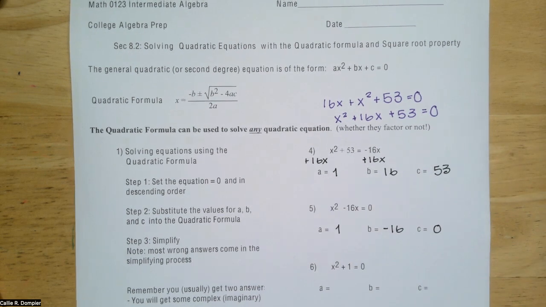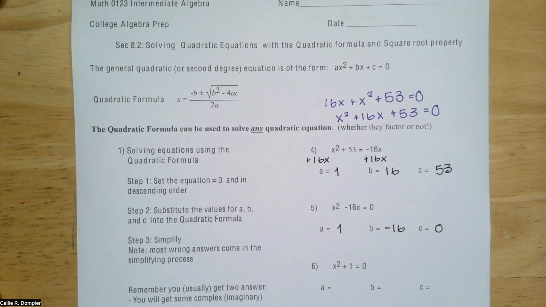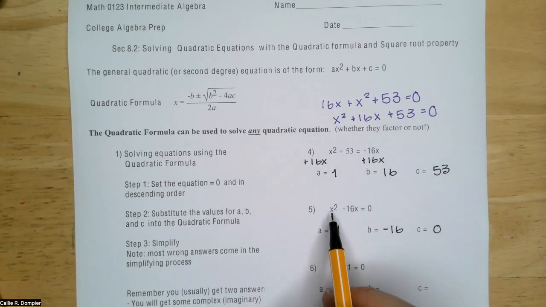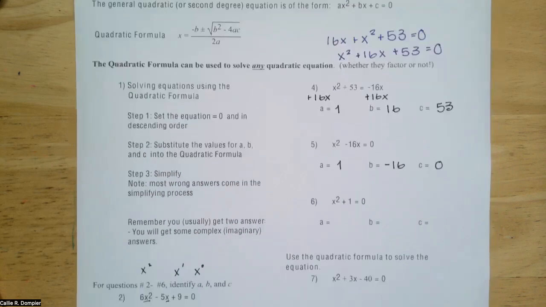There are 0 constants. Okay, so if you're missing an x squared, or you're missing an x, or you're missing a constant, it's going to be the number 0. If it's there, but there's no number in front of it, it's going to be a 1. So this is 1x squared, but there are 0 constants.